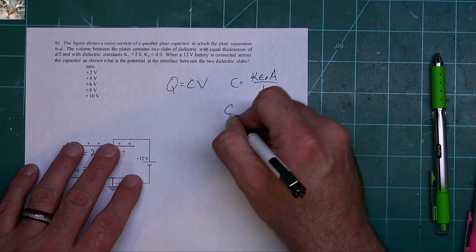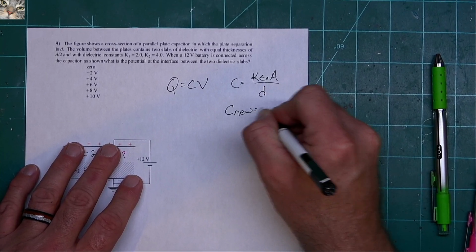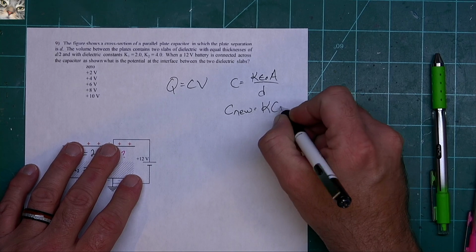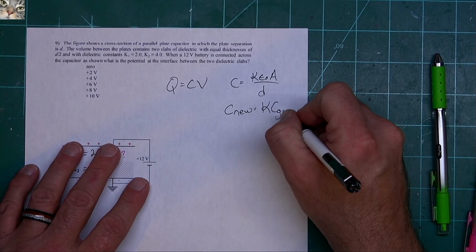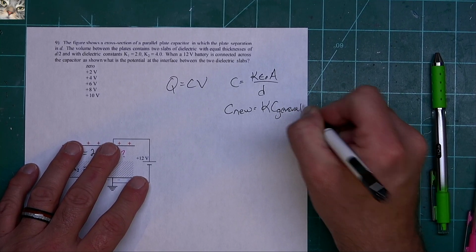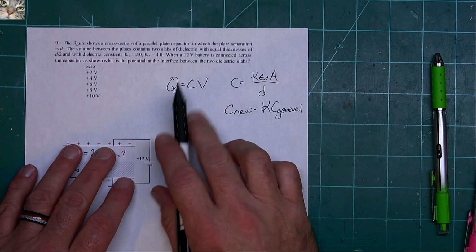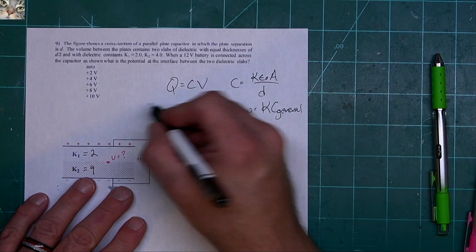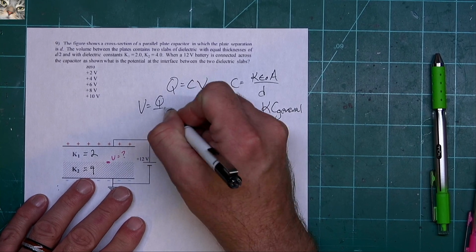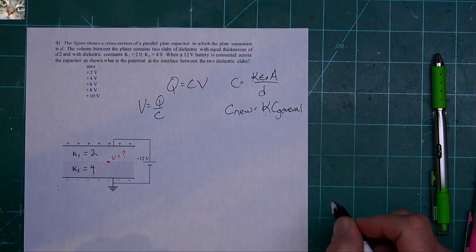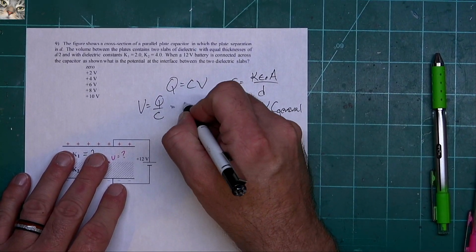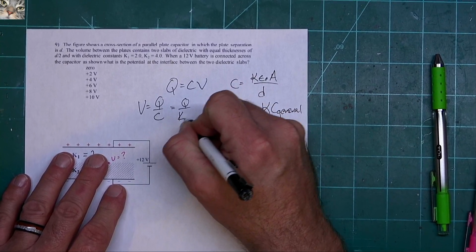So we could write C new equals K times C general. And if I solve this for voltage, I get voltage equals Q over C. And if I do what I'm doing here, I can write voltage as Q over KC.